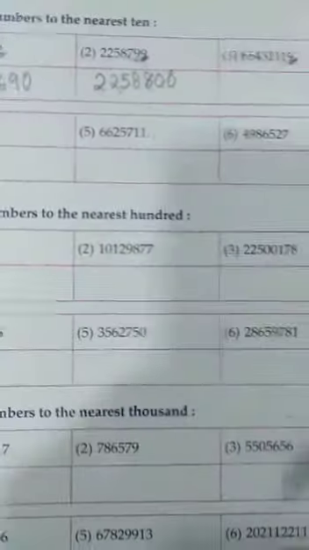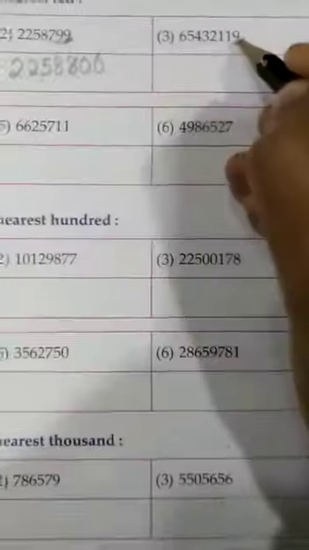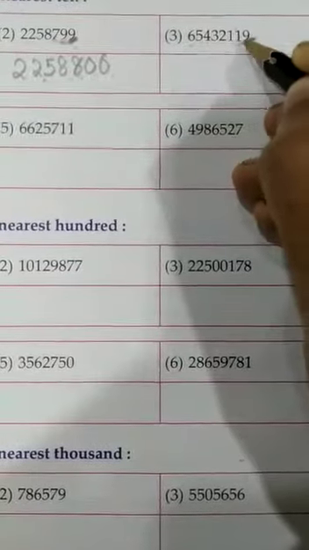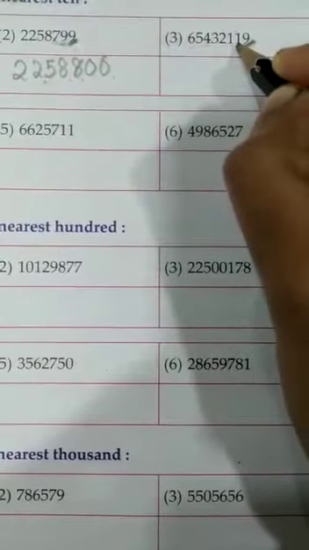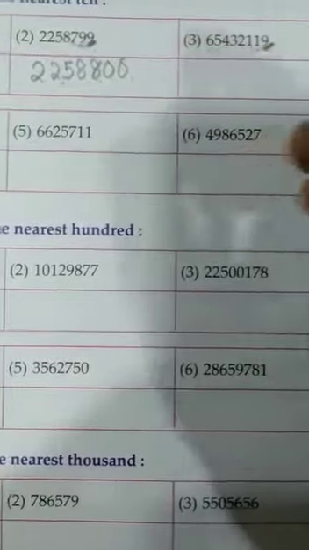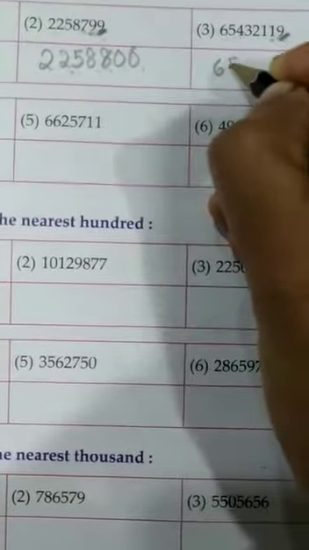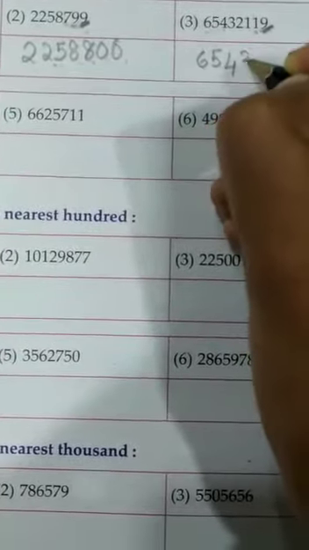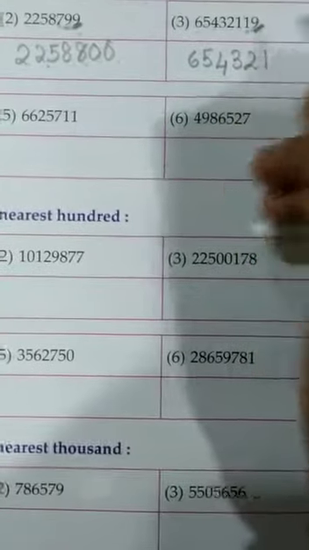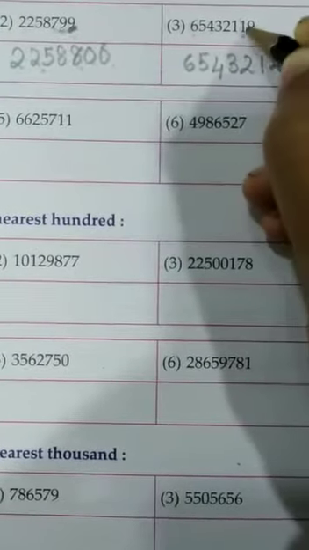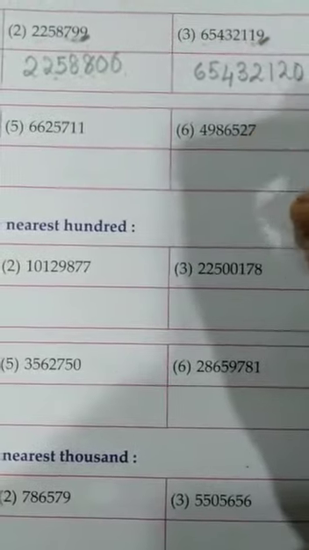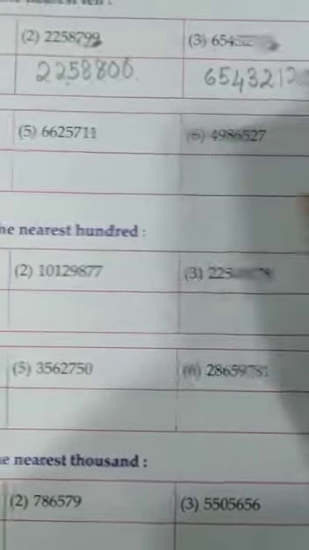So 22,58,800 will be the answer there. But here, it will affect the tens place, which means this 1 will change into 2. So here it will be 65432120. 1 is added to the tens place, that is, 1 will change into 2.